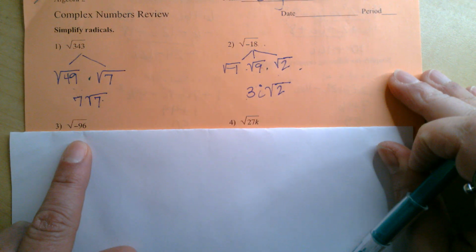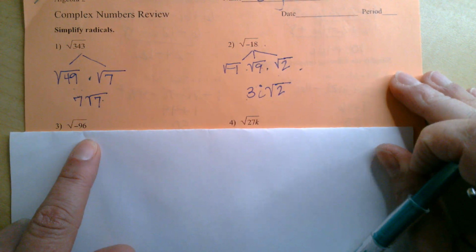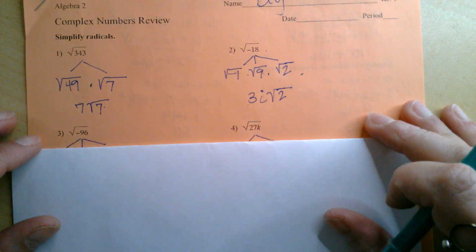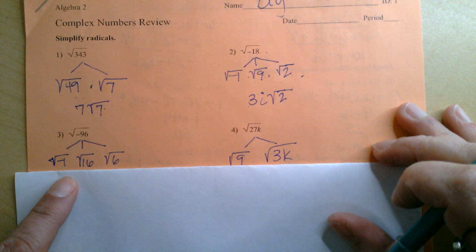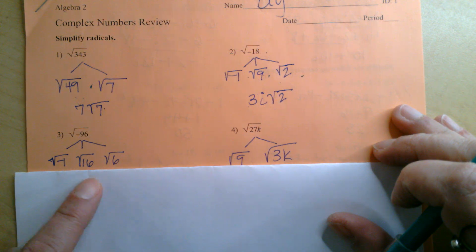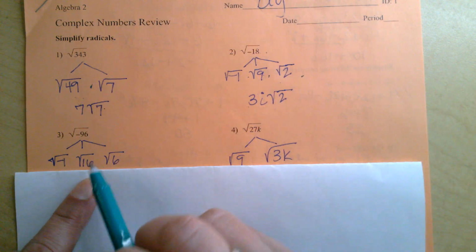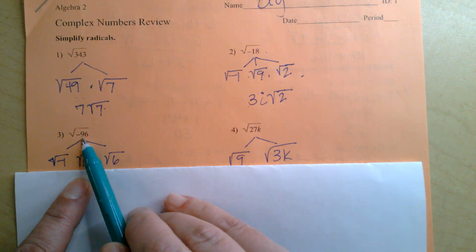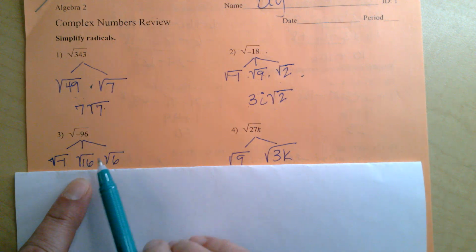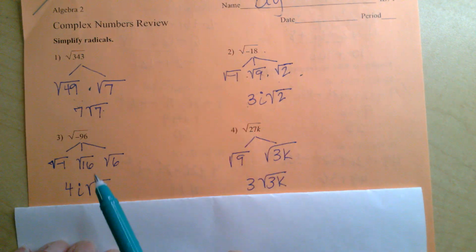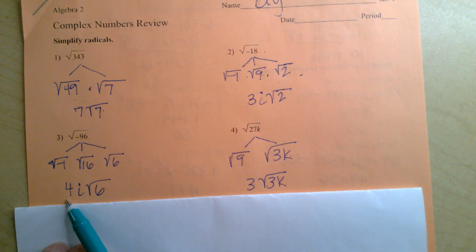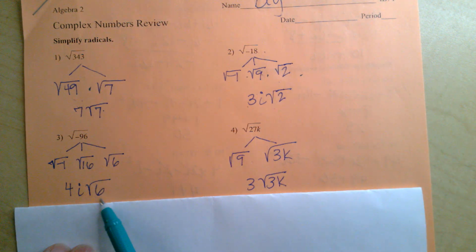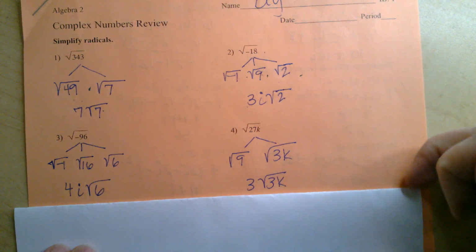Number 3, we have the square root of negative 96. Again, we have a negative underneath the square root, so it is imaginary. So we're going to do negative 1. The highest perfect square is 16. 16 times 6 does get you back to 96, so we're good there. And so the square root of 16, 4. The square root of negative 1, i. And then we just bring the square root of 6. That's always last. All multiplications, so our answer is 4i times the square root of 6.